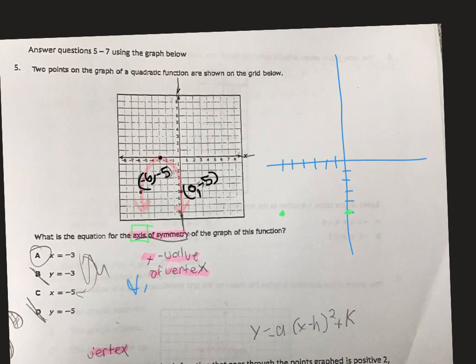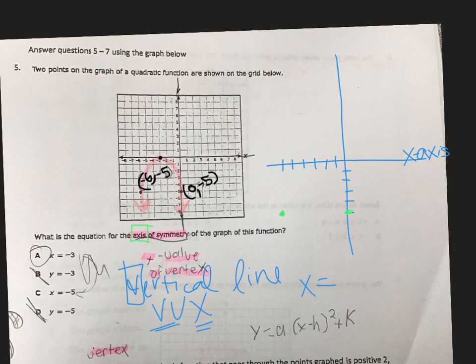That green was just a little hard to see. And I think I've mentioned in class, vertical lines have an x equals equation. So it's an x equals. So wherever we see it cross on the x-axis is where we'll do it, okay?